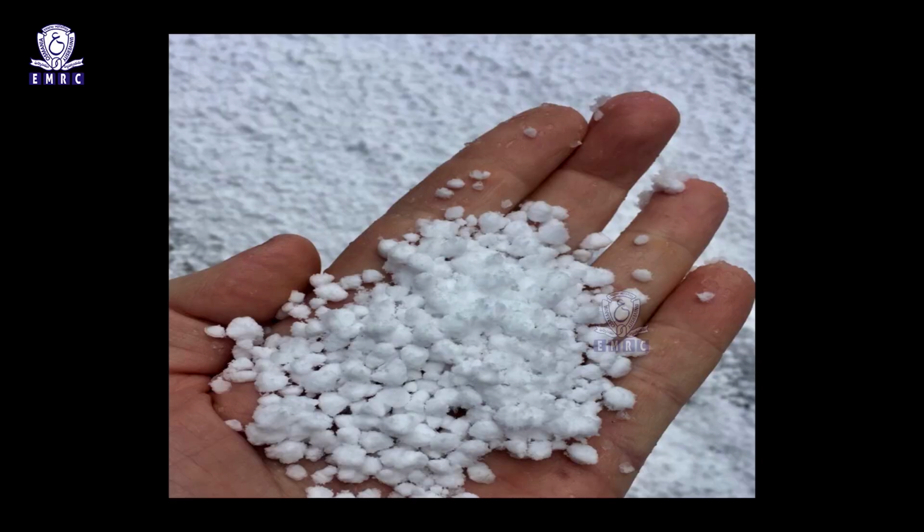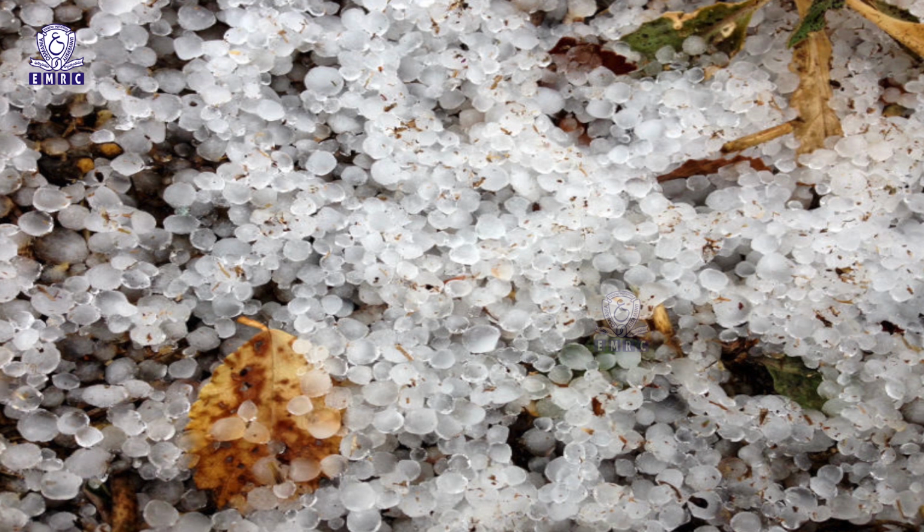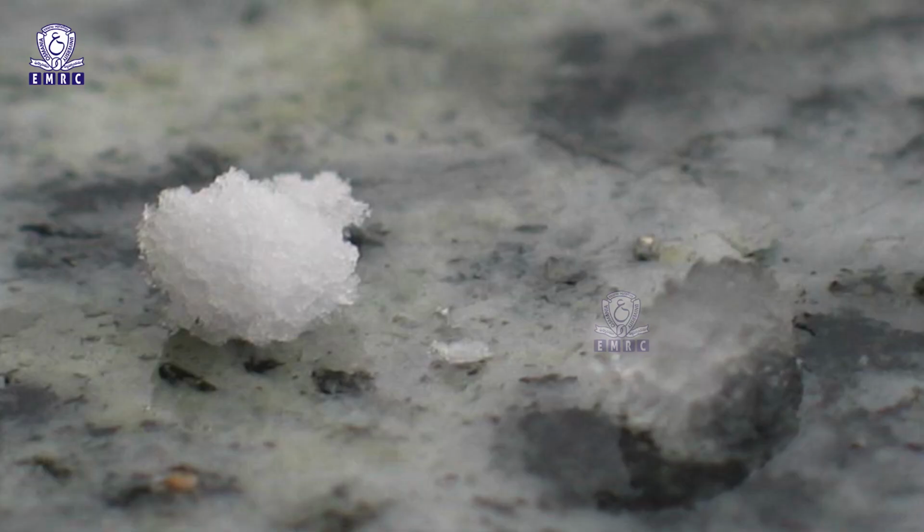The next form, snow pellets. Snow pellets having white and opaque grains of ice of spherical shape are formed when condensation takes place around the freezing point. The diameter of snow pellets ranges between 2 millimeters to 5 millimeters. The grains involved in the formation of the snow pellets are so brittle that they break in pieces after being pelted by the ground surface. Snow pellets are also considered as a soft variety of hails.